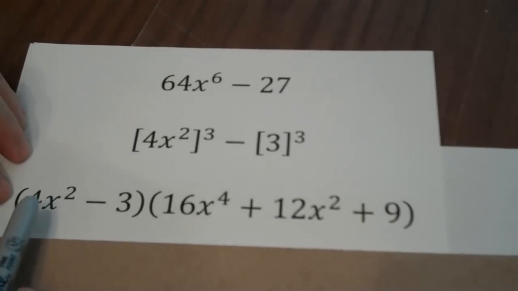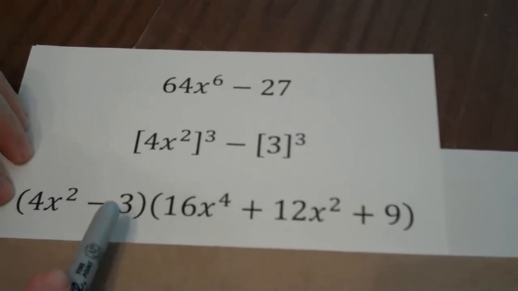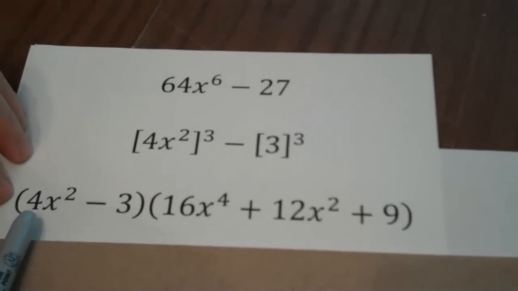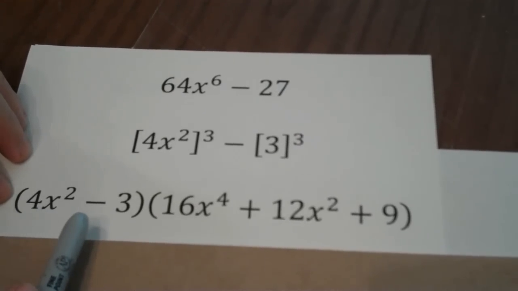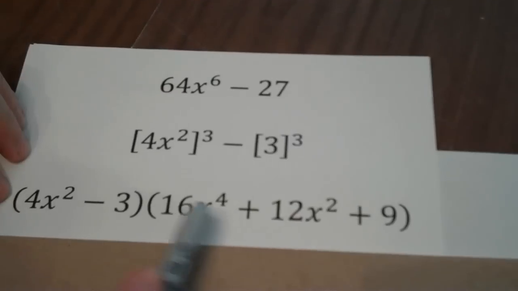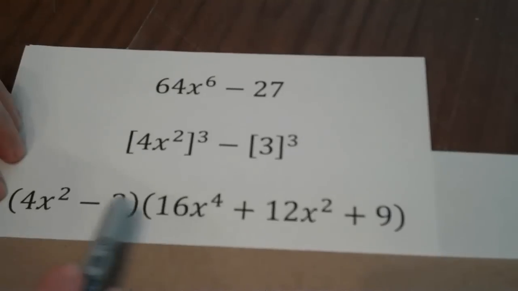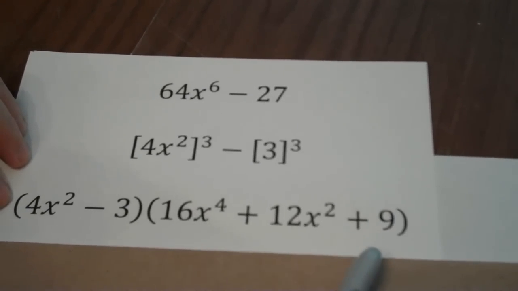The middle term is the product of the first two terms. In other words, these two terms in the first parentheses, if I multiply them together, negative 3 times 4x squared is negative 12x squared. But what you always must do is switch the sign on the middle term. Had this been a positive, then this would have been a negative. Since this was a negative, it's now a positive. And I now have the result.